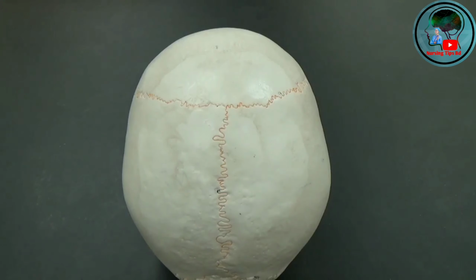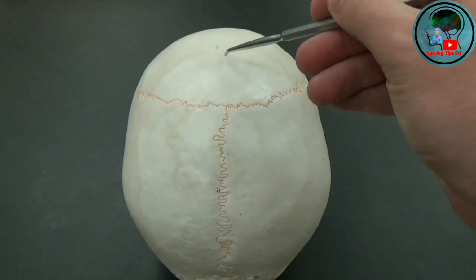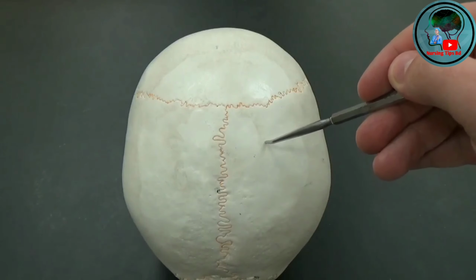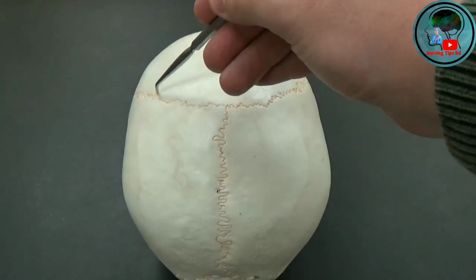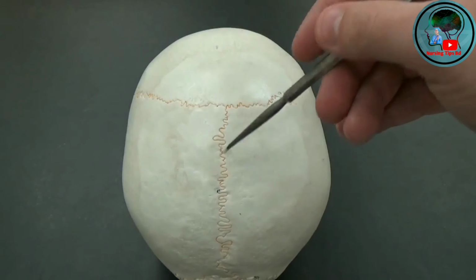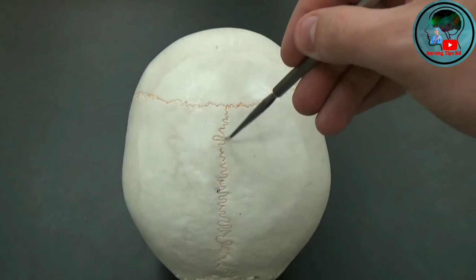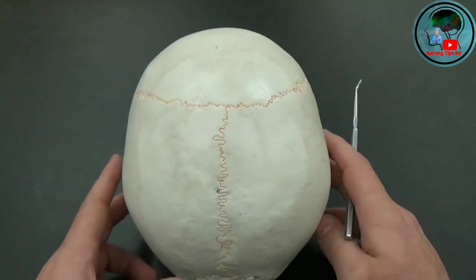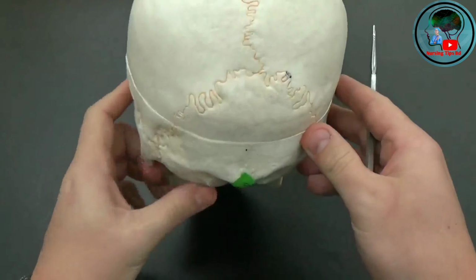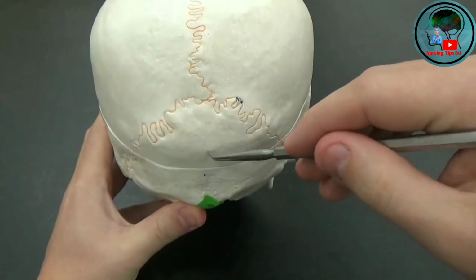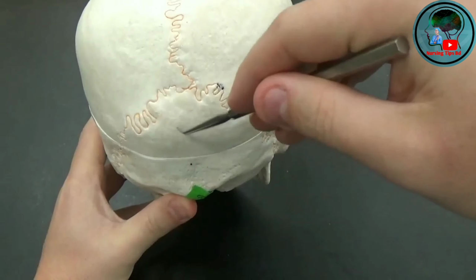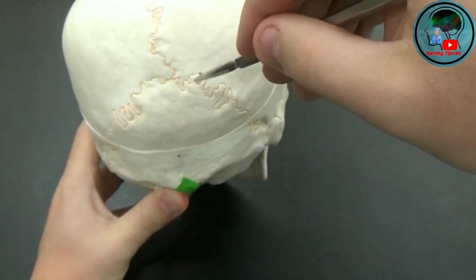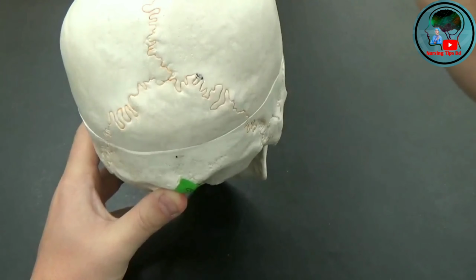Okay, so we're looking at the top of the skull here, and we can see clearly the frontal bone, your 2 parietal bones. Those are separated here by the coronal suture. The 2 parietal bones are separated by the sagittal suture. Okay, underneath the parietals, you can see your occipital bone. Okay, the occipital bone is separated from the parietals here at the lambdoid suture.